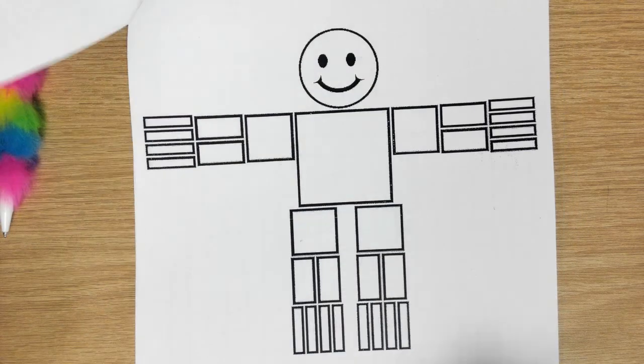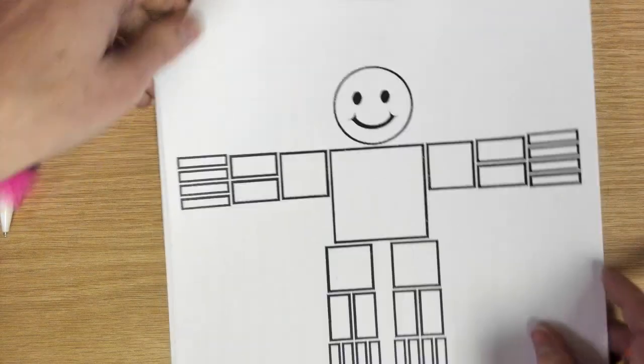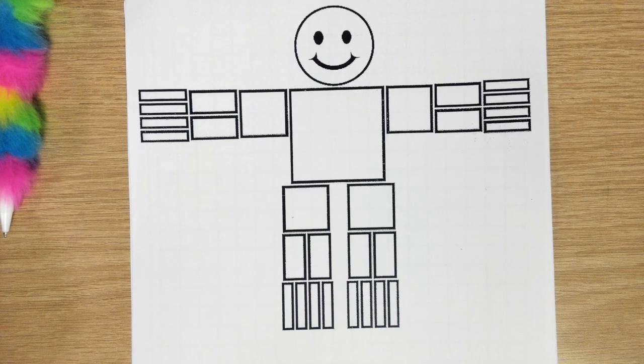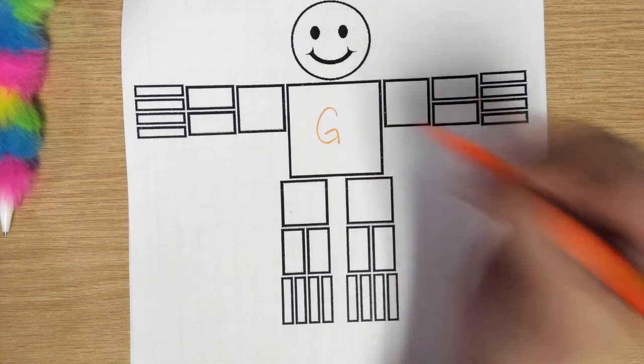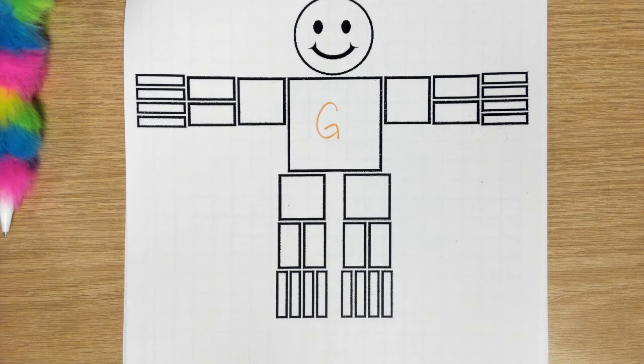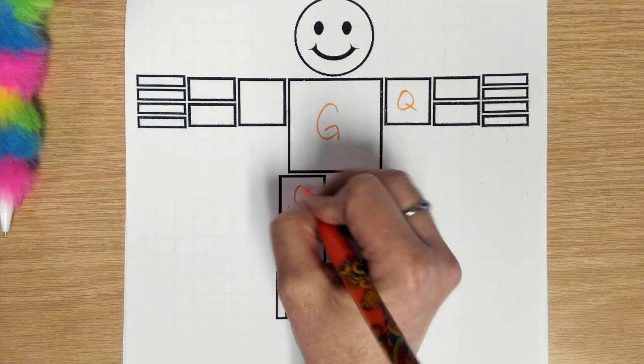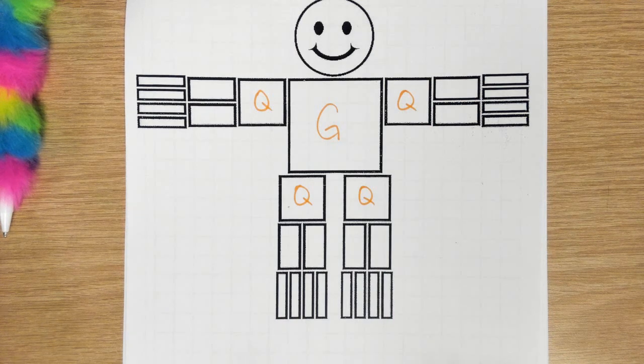Okay. Then next is our gallon man. He starts with a gallon in his belly. And then there's 4 quarts in a gallon.